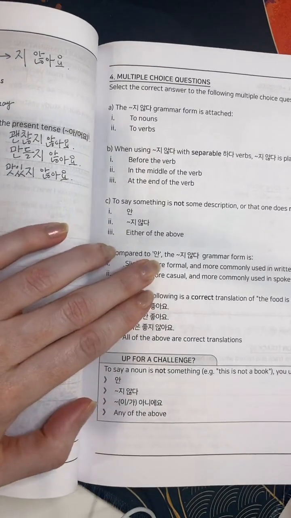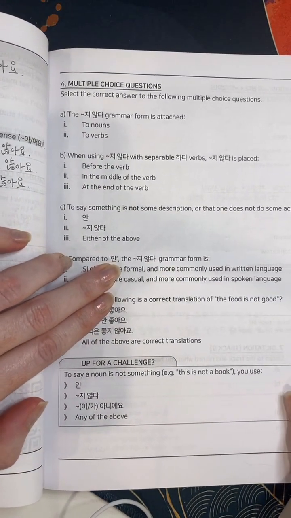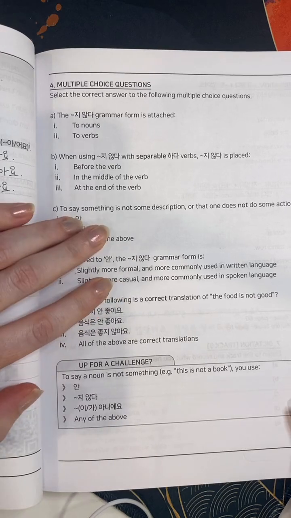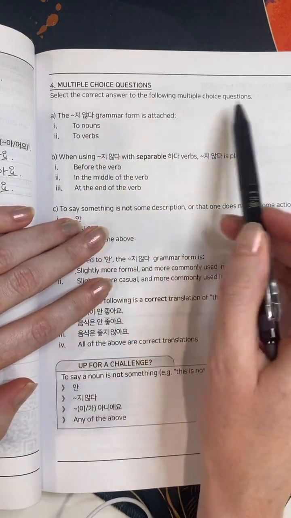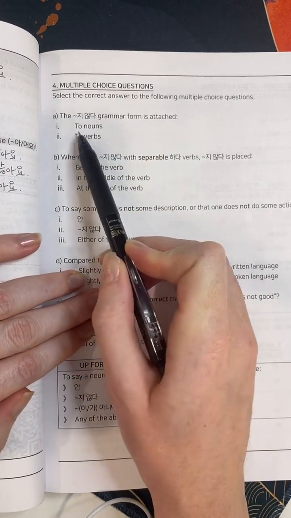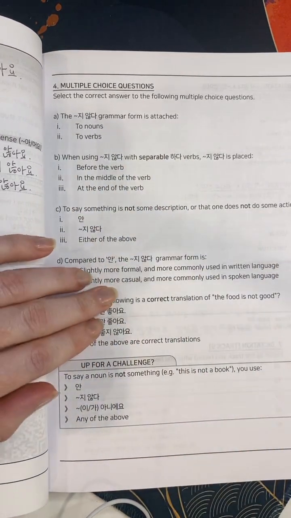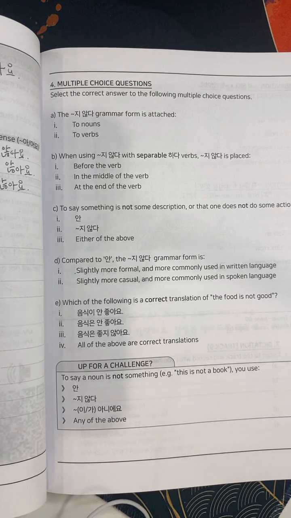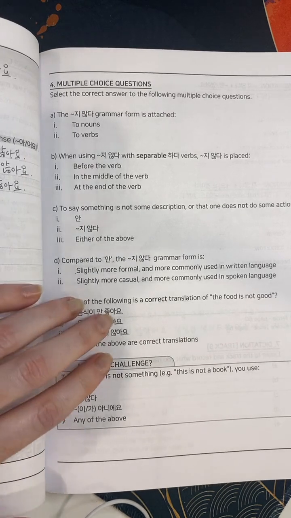Okay. All right. Next, let's do some multiple choice questions. The first one, A: the 지 않다 grammar form is attached to nouns or to verbs. Is it 1, to nouns, or is it 2, to verbs?